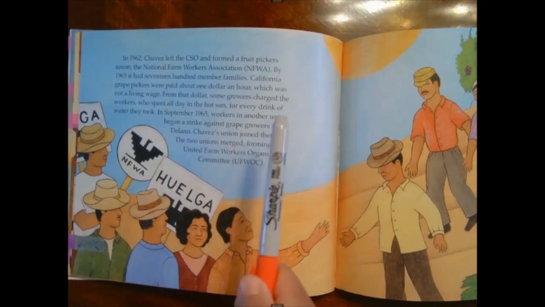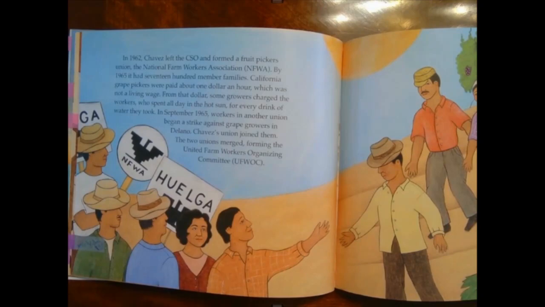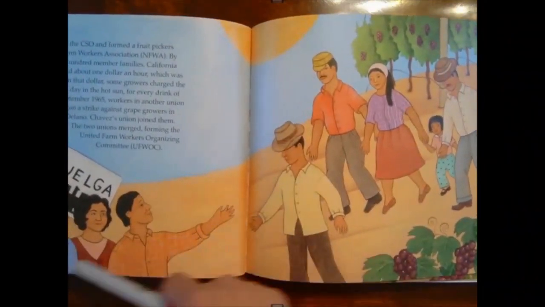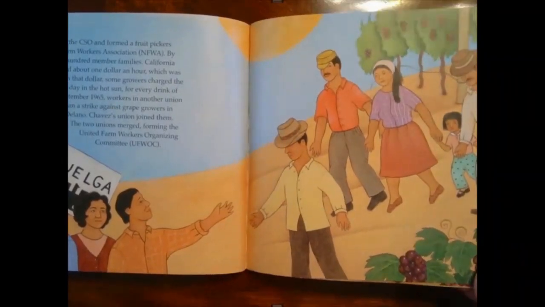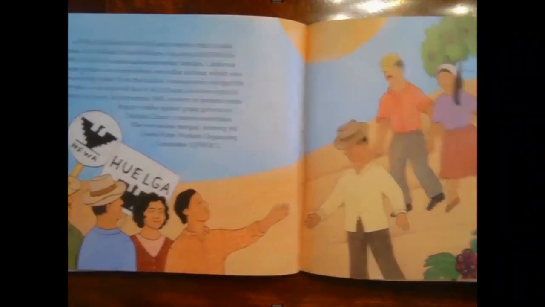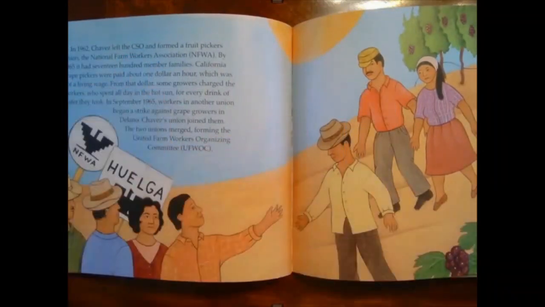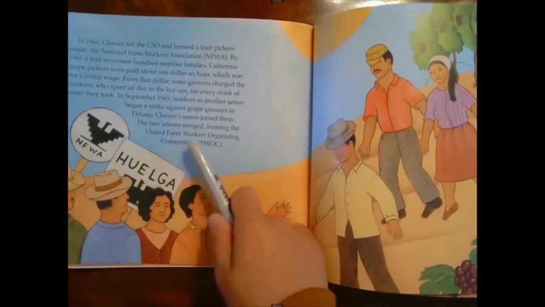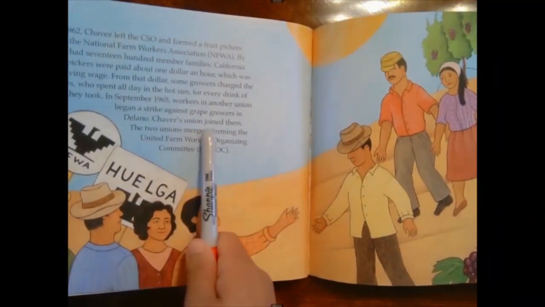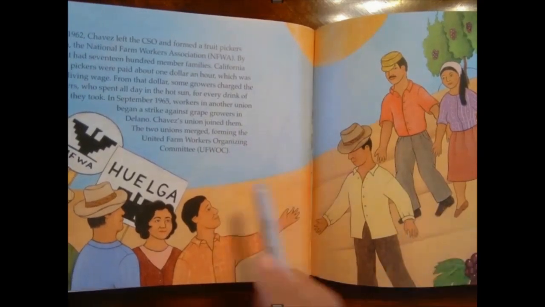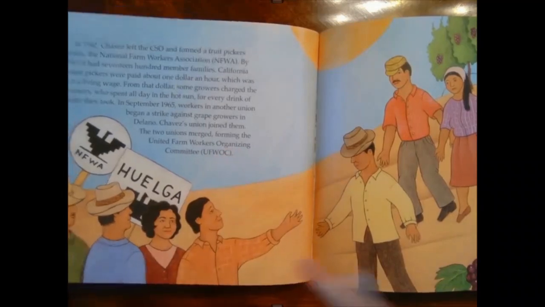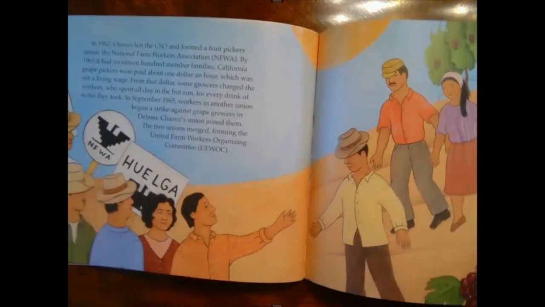The two unions merged, so blanked, forming the UFWOC. I'm looking at the pictures as well, and what does it look like they're doing? What do you think? It looks like they're coming together. I'm sensing that the word means merged, coming together. And let's see if that makes sense with the words around it. Chavez's union joined them. So joining is like coming together. And the two unions merged, forming this one. So two came together to form one.